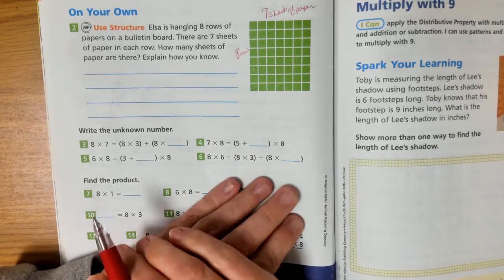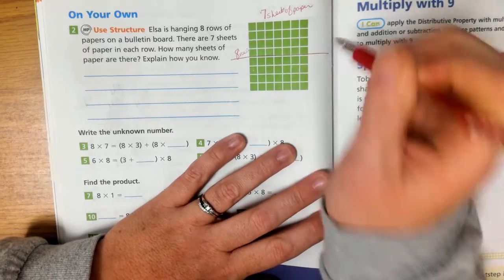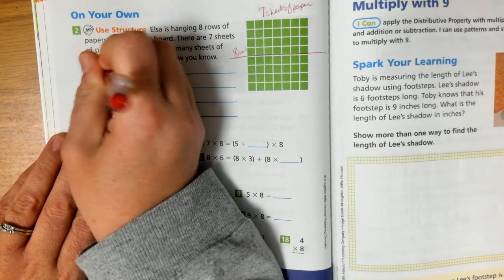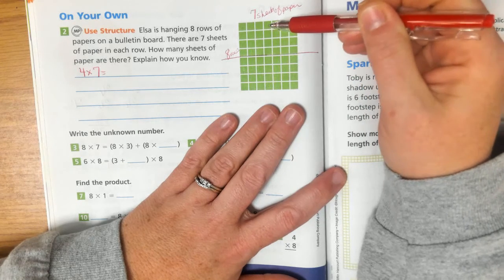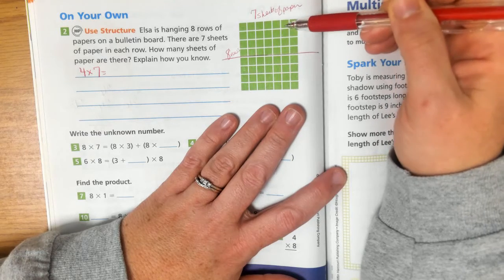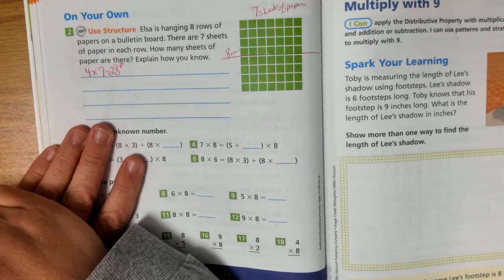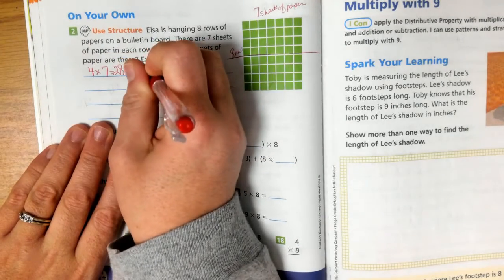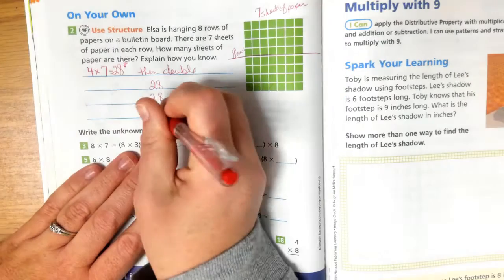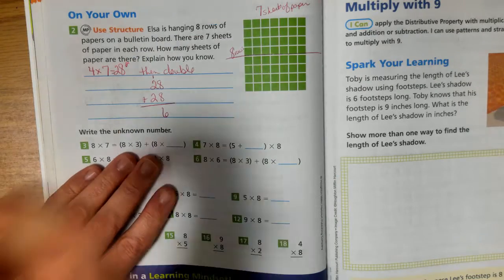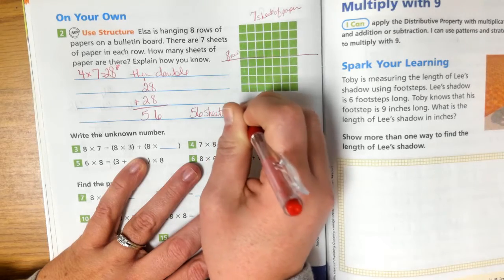So what could we do? Well, couldn't we split this in half like we did on a previous one? We could go 1, 2, 3, 4, right? That's half. So then I have 4 and 4. So then I would multiply 4 times 7, and then I'm going to double it. So 4 times 7: 7, 14, 21, 28. Whoops, I was going to write it in reverse. Sorry about that. And now I'm going to double it. So 28 plus 28. 8 plus 8 is 16. Regroup my 1. 2 plus 2 is 4, plus 1 is 5. So there are 56 sheets of paper.